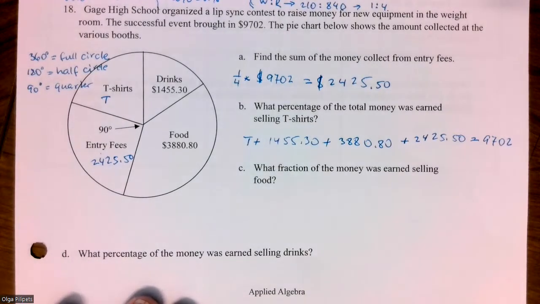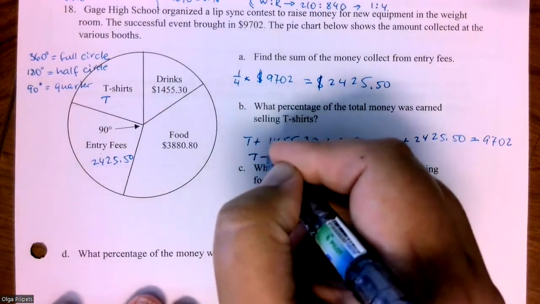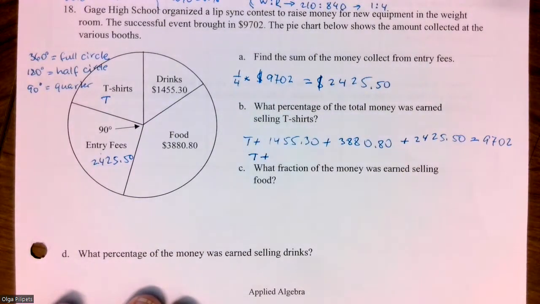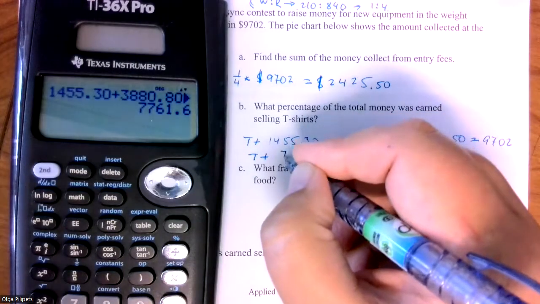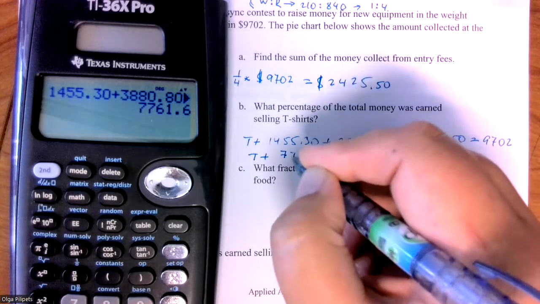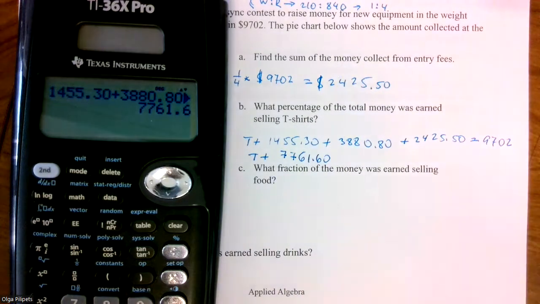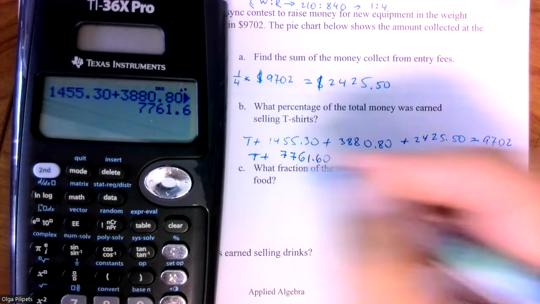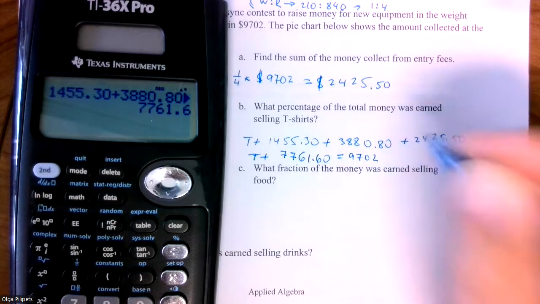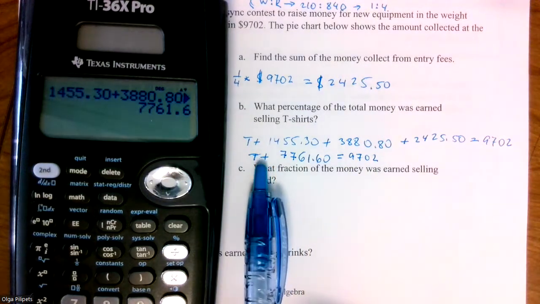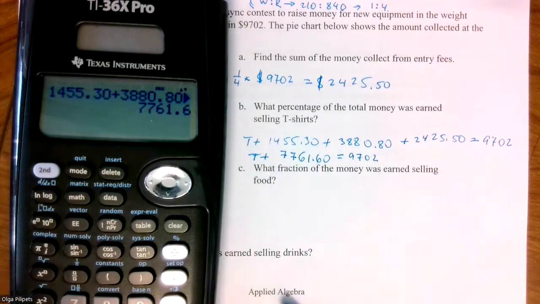Okay, so let's solve this equation. First, we're gonna simplify it, so I'm gonna add all of these values. And they amount to $7,761.60. And that altogether equals 9,702. Now in order to solve for t, I need to subtract this amount on both sides.